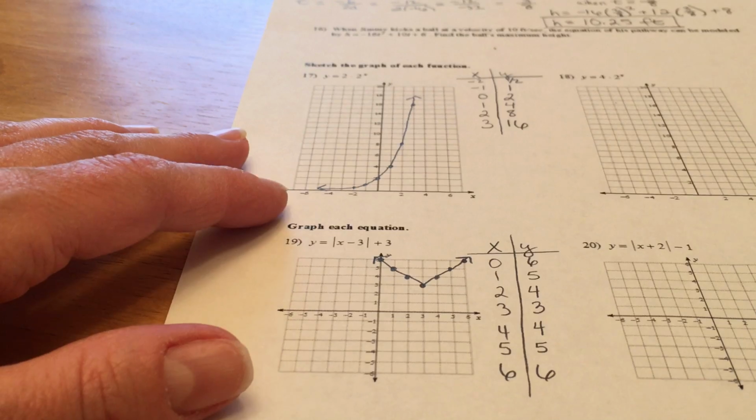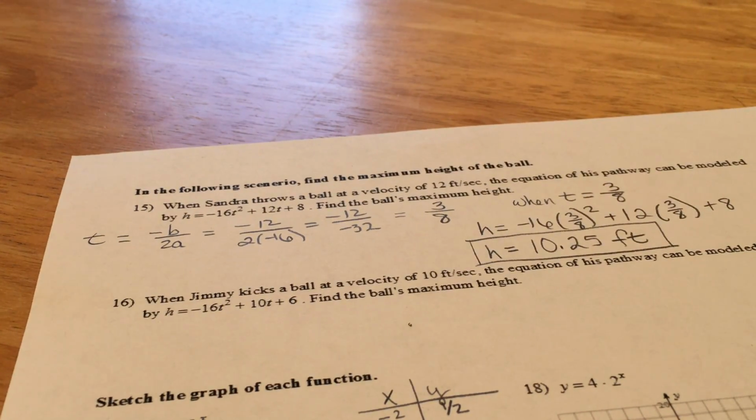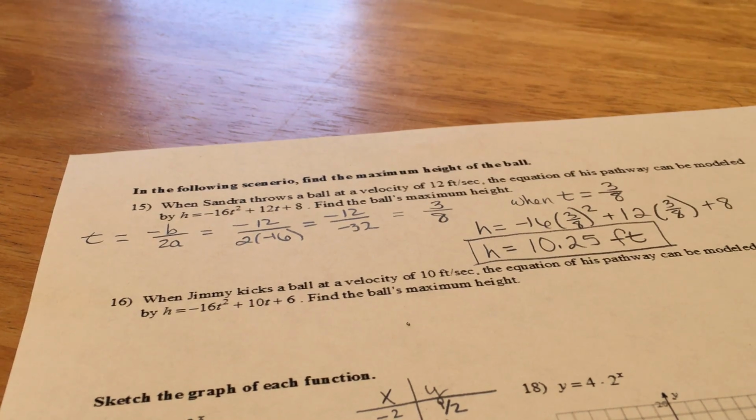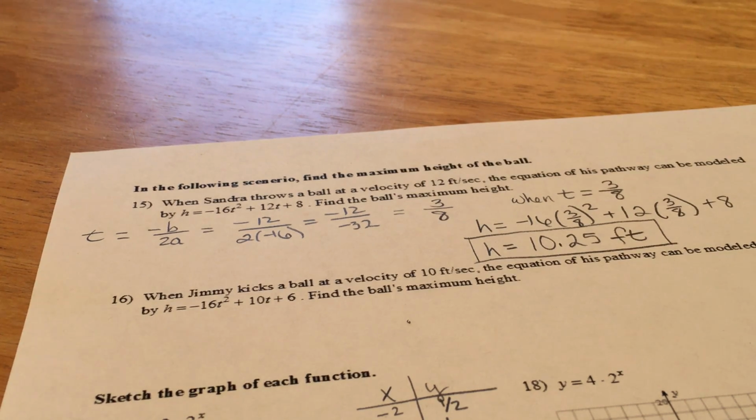We've got projectile motion up here. 15 and 16 are projectile motion. If I talk about this too fast, go back and watch that video because I think we did a nice job talking about those problems on those days.